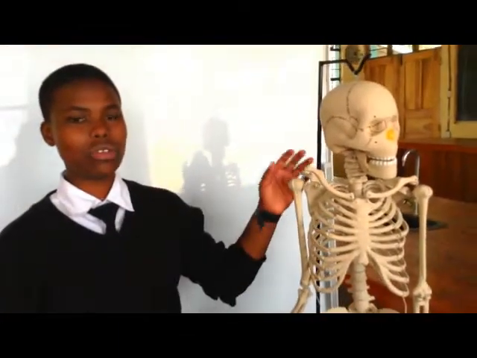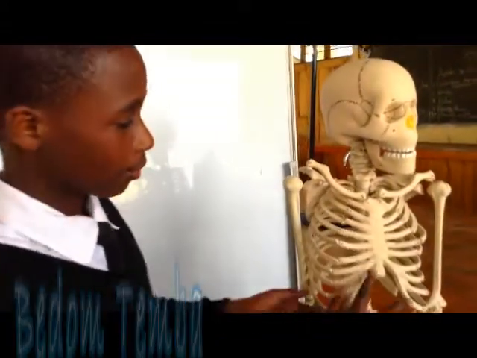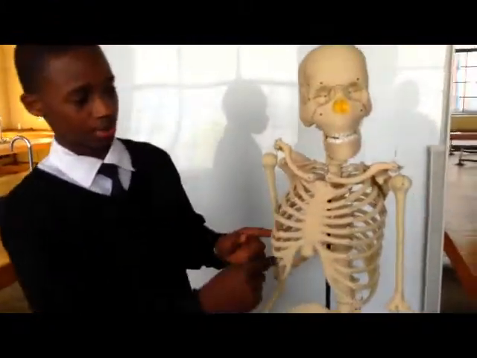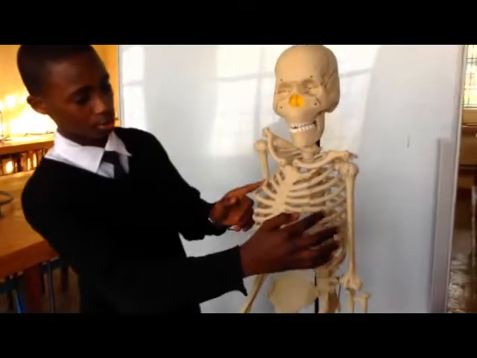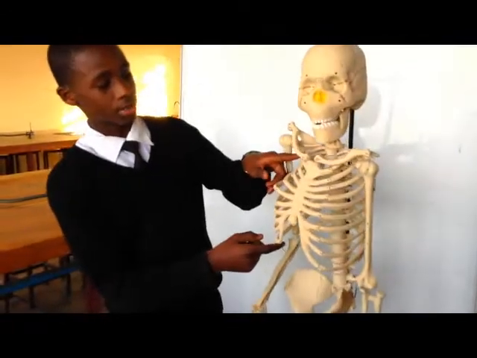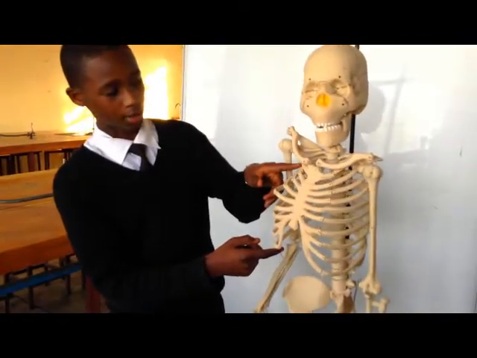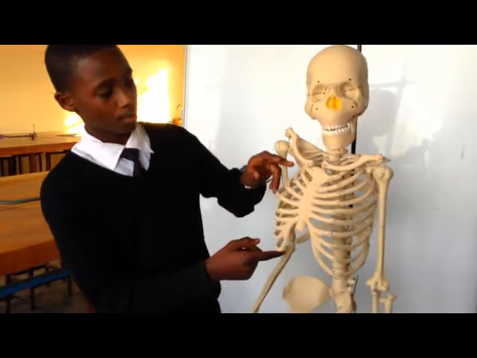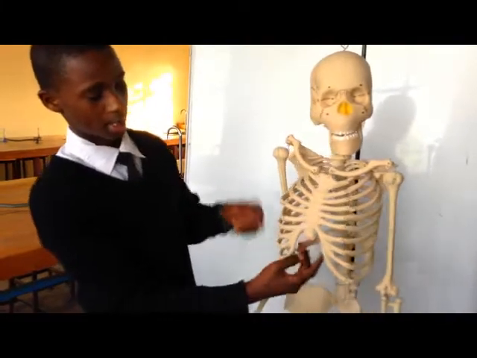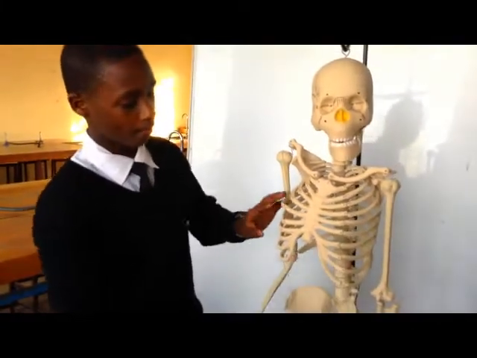I'd like to welcome my fellow student to present about the rib cage and sternum. Thank you. My name is Bedom Temba. I present about the rib cage and the sternum. First, I will start with the rib cage. The rib cage comprises 24 ribs, with 12 pairs. The ribs are flat, curved, thin bones which protect and support the organs which are in the upper body.